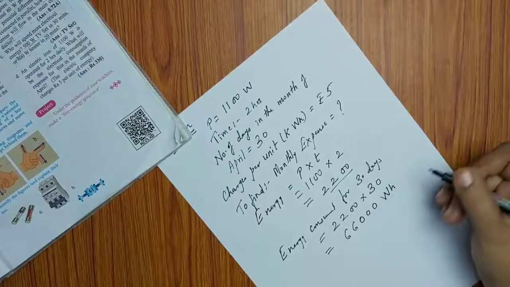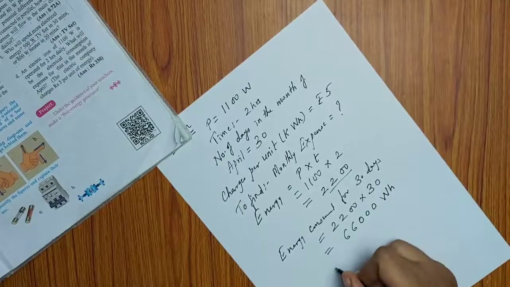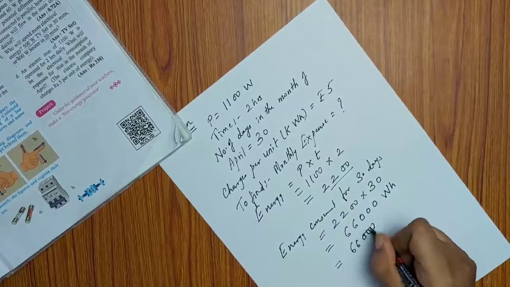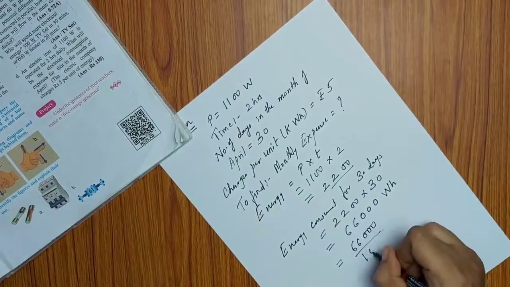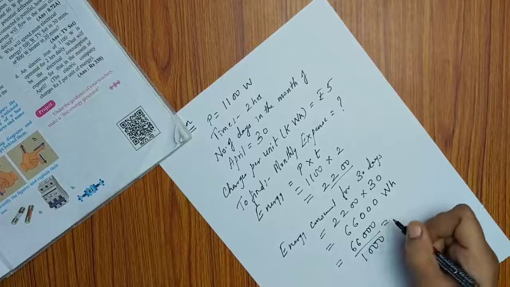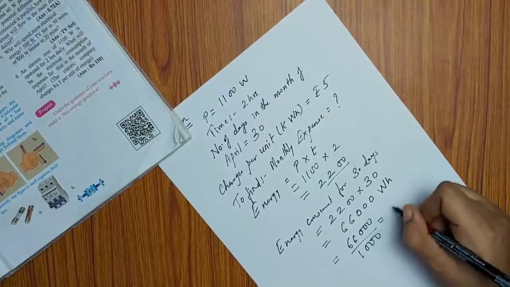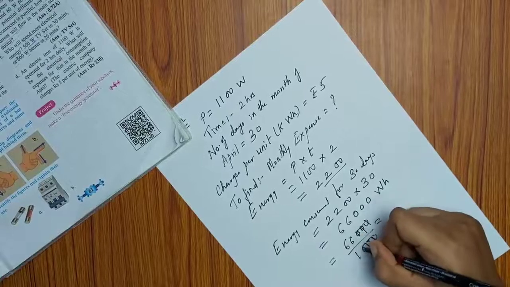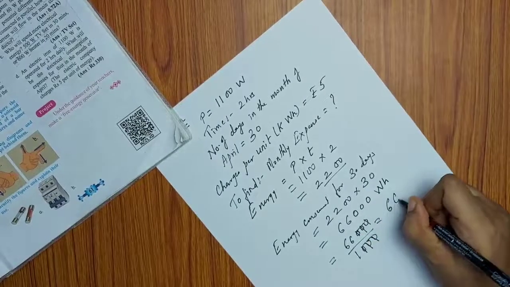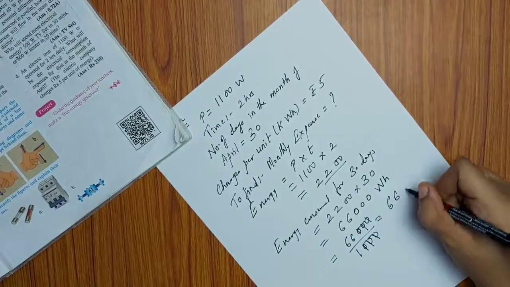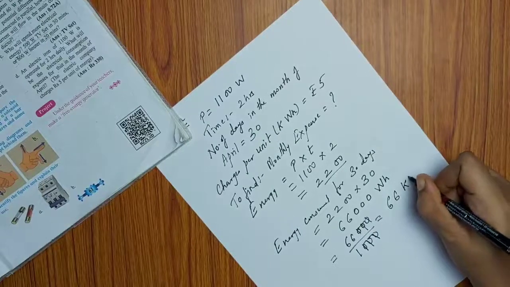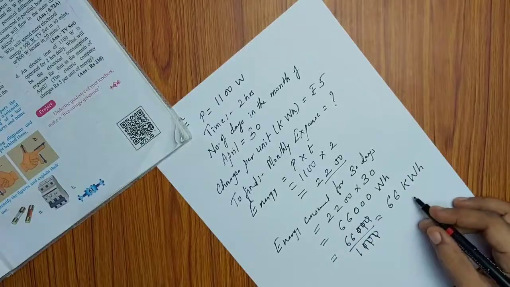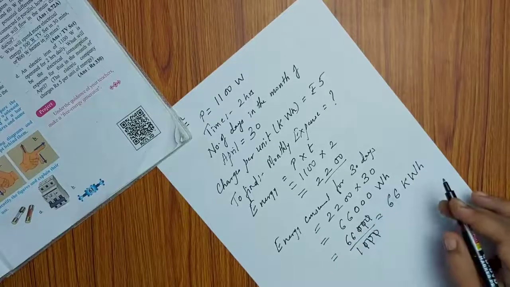Now we are supposed to convert this into kilowatts, that is 66000 upon 1000, where the 0s get cancelled. You have 66 kilowatts. The energy consumed is 66 kilowatts for 30 days.